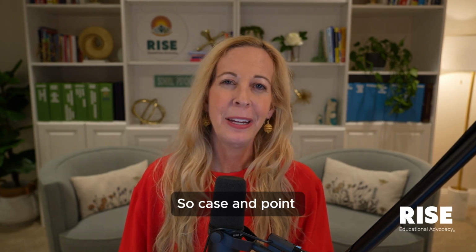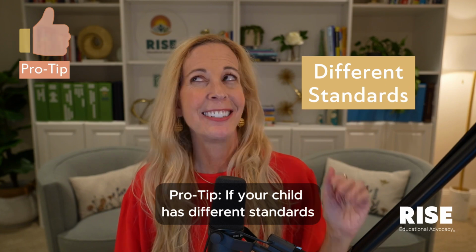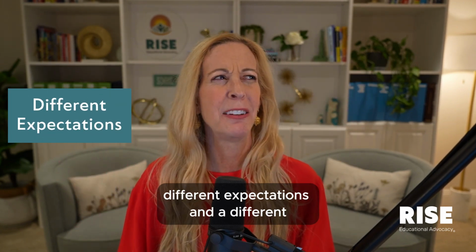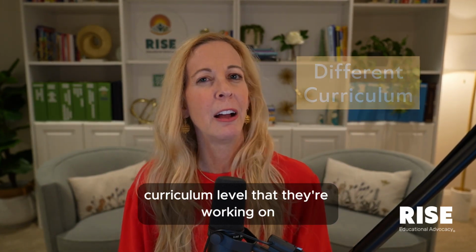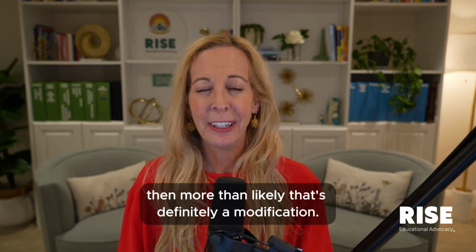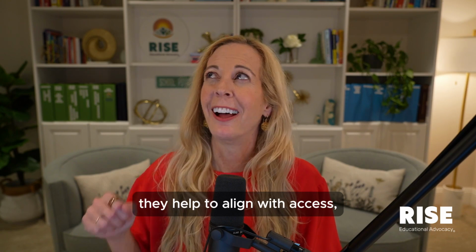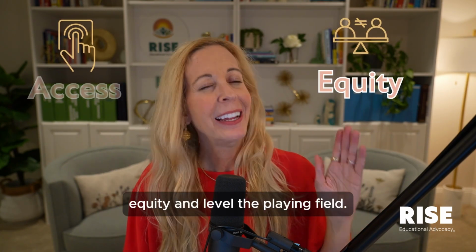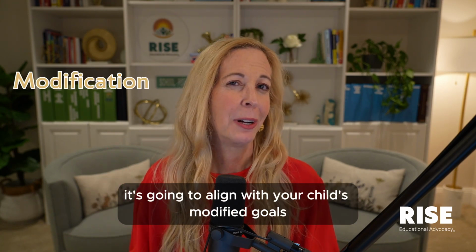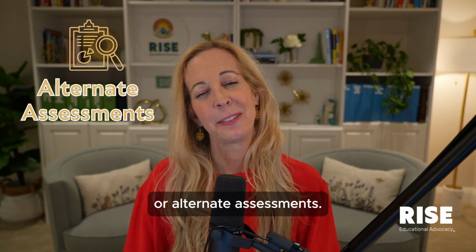So case in point, pro tip, if your child has different standards, different expectations, and a different curriculum level than what all the other kids in the class are working on, then more than likely, that's definitely a modification. Number 3, with an accommodation, they help to align with access, equity, and level the playing field. With a modification, it's going to align with your child's modified goals or alternate assessments.